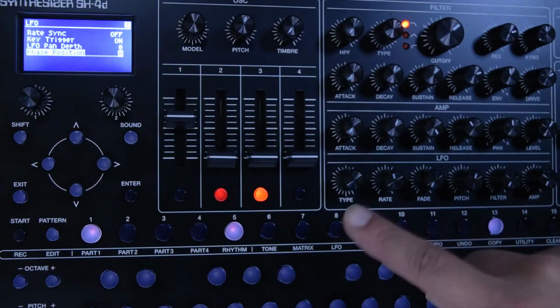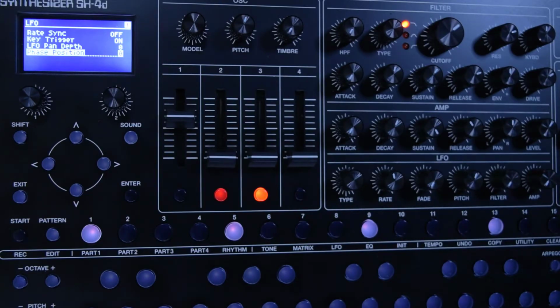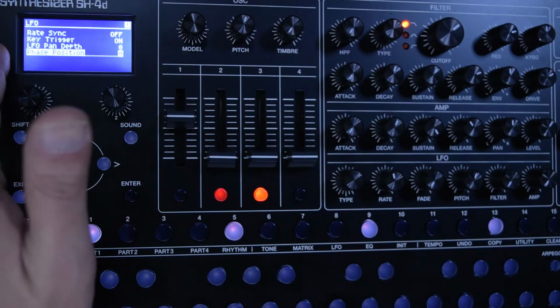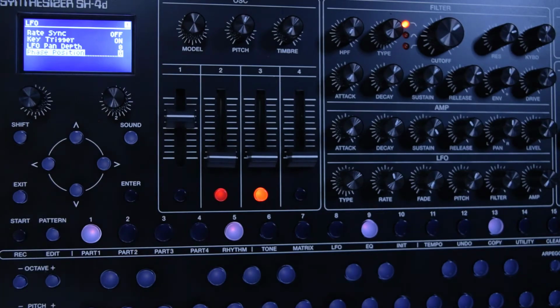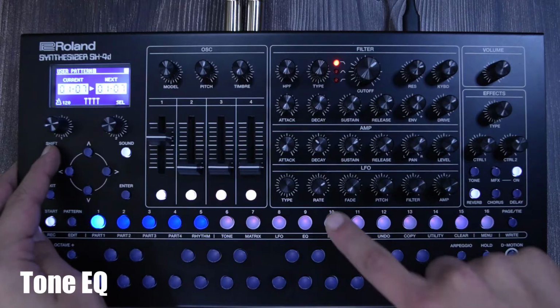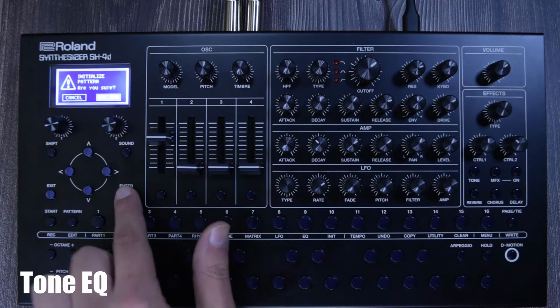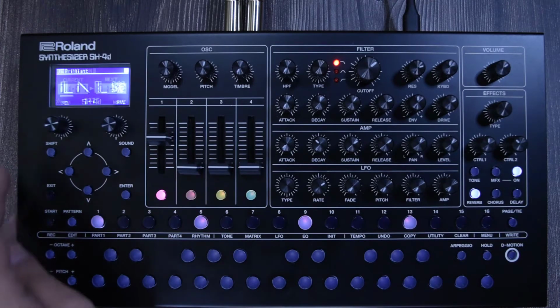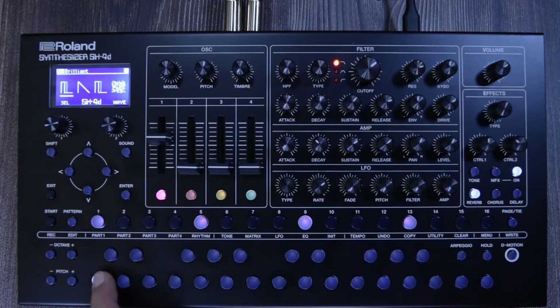Right, so that's it. That's the LFO, what you can do with the default knobs, and then with the configuration controls that you have right there. Okay, so I'm going to go to pattern, I'm going to do shift, and I'm going to do init, so we can all start from the same spot. And if I go to the part number 1, I get the default oscillator model and everything else.